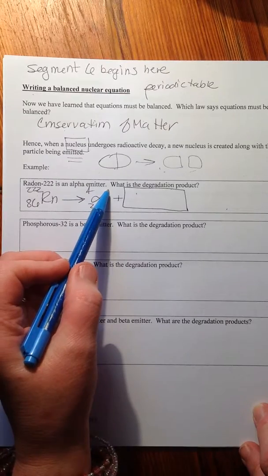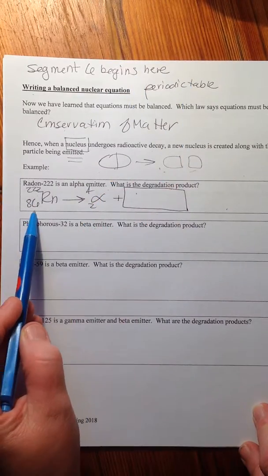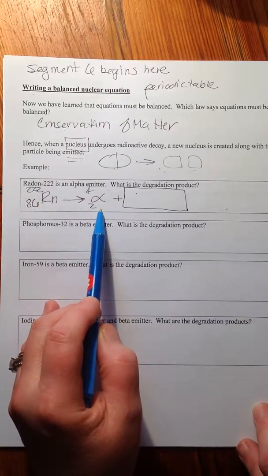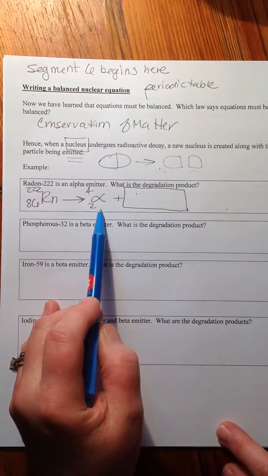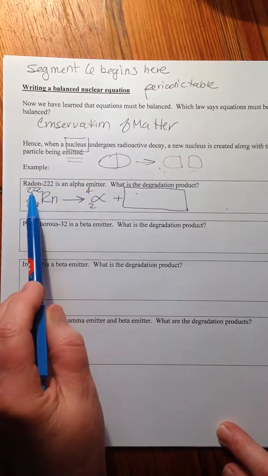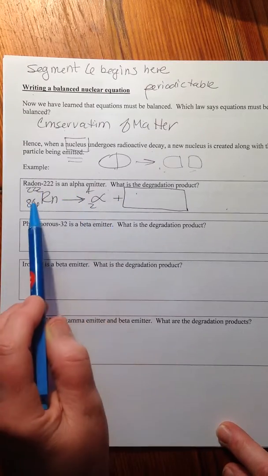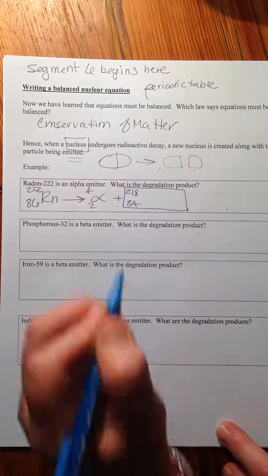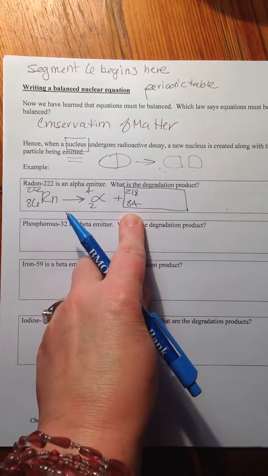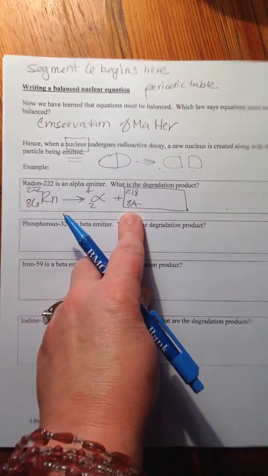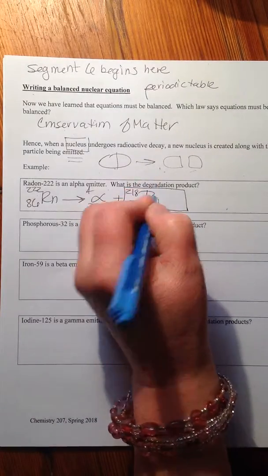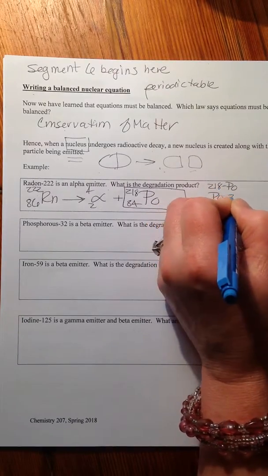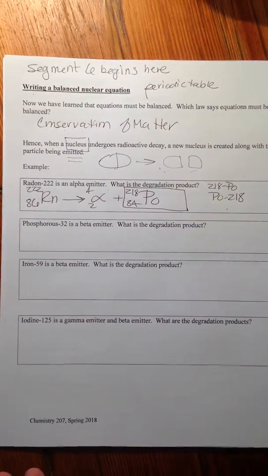Radon-222 is an alpha emitter. So get out your periodic table and you'll see that it's element 86. Alpha emitter means it gives off an alpha particle. So it's really very straightforward. This number plus this number has to equal that number. This number plus this number has to equal that number. 218, 84. And then you look at your periodic table and you see that element 84 is polonium. So you could write that as 218 polonium or polonium-218, or you could even write out polonium.